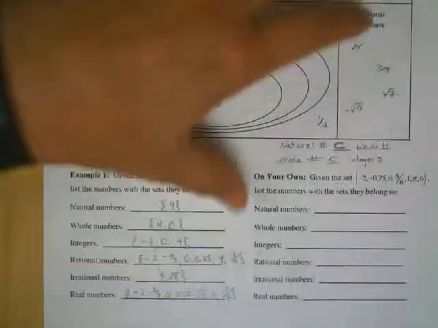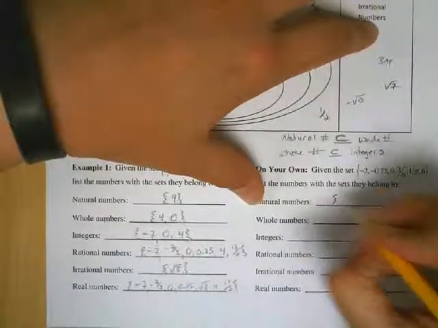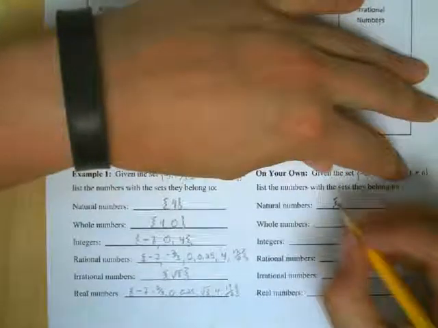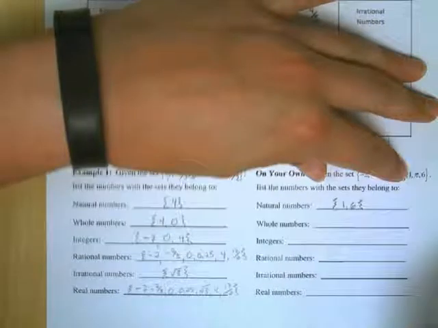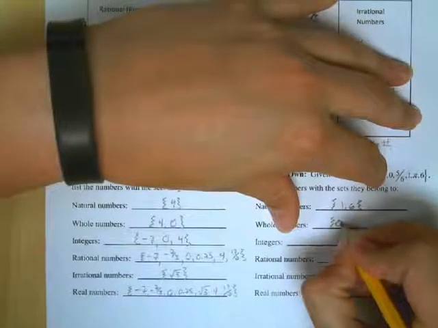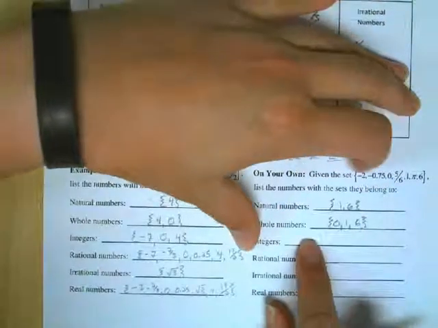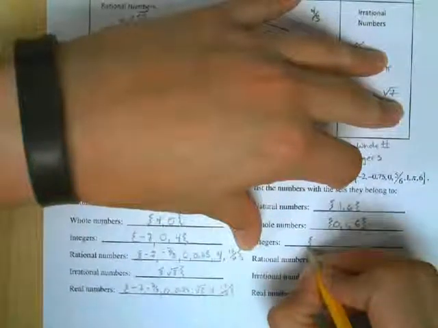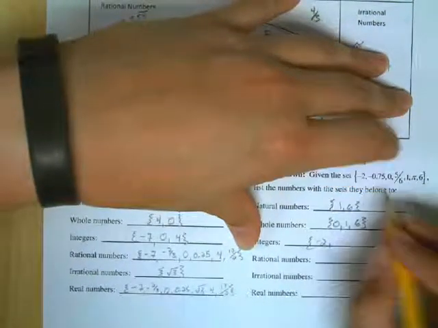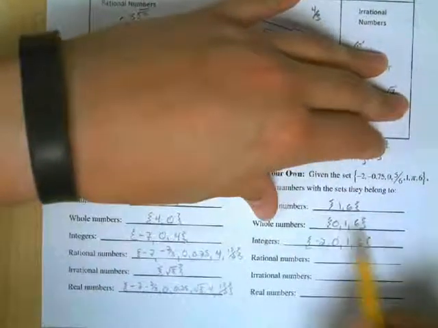Okay? So hopefully you've just come back from hitting pause and trying this all by yourself, and we will do it together. So out of those numbers, the only ones that are nice, pretty positive numbers are 1 and 6. Okay, on the whole numbers, I do have a 0 in there, so that's going to be 0 plus my pretty positive numbers, 1 and 6. Integers, now we're going to include our negatives. Okay, but -2 is going to go, not fractions or decimals yet, so just the -2, 0, 1, and 6. Okay, all those pretty numbers plus that new -2.